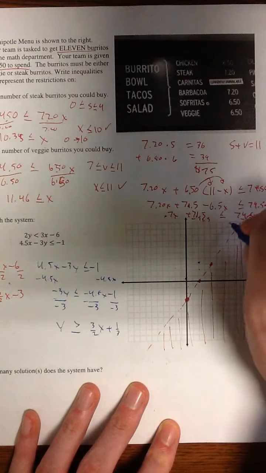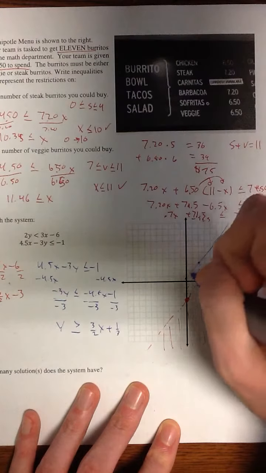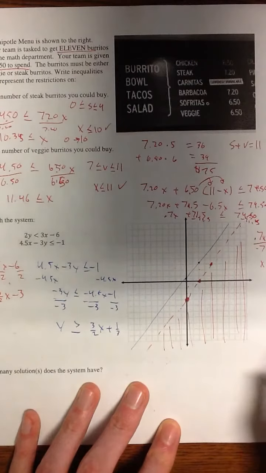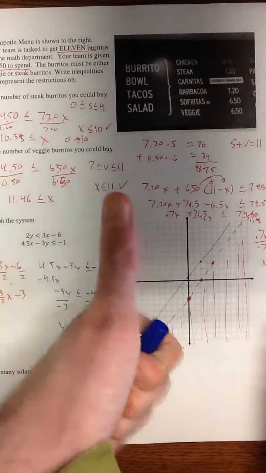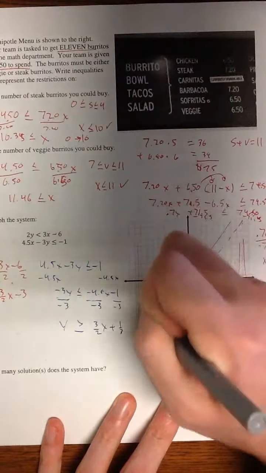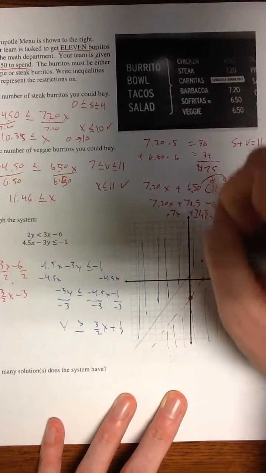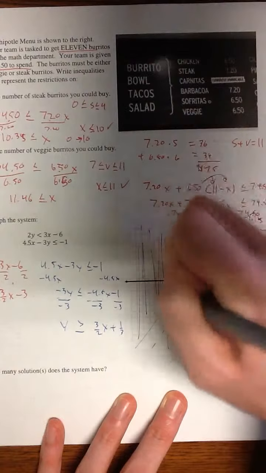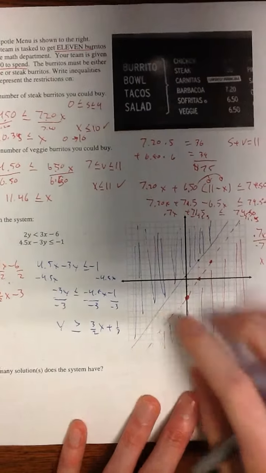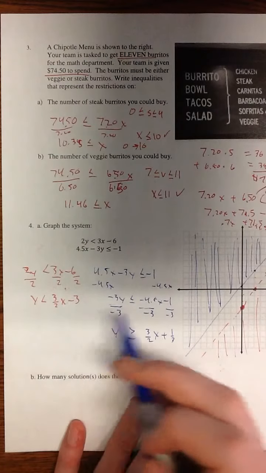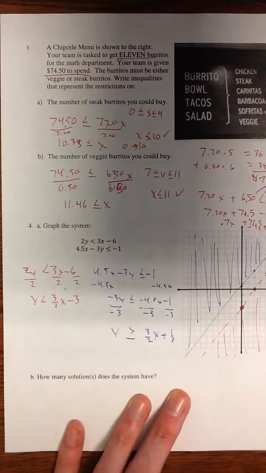Need a solid line. So I got a solid line because I got the little equal sign. And then this time I've got y is greater than, so I'm going to shade up here. So I've got my system graphed. And it turns out these two lines are parallel because I got the same slope, 3 halves, and a different y-intercept.